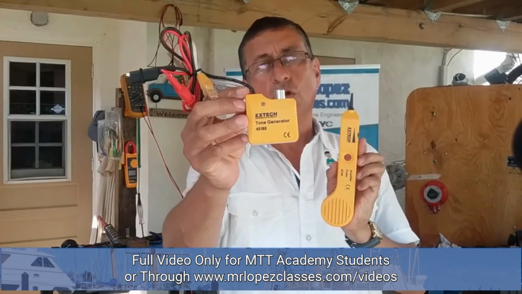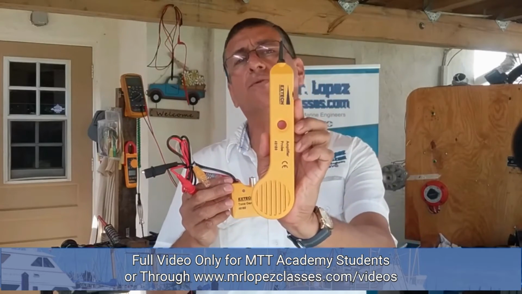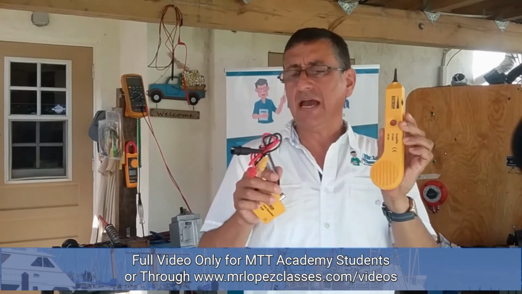Other equipment that we are going to use is the tone generator or circuit tracer. What is the idea with this equipment? I am working, for example, in the engine room, and this is the orange cable that I need identified in the console on the fly bridge. How many orange cables do you have in the fly bridge? A lot.